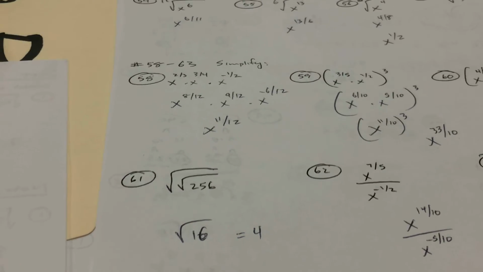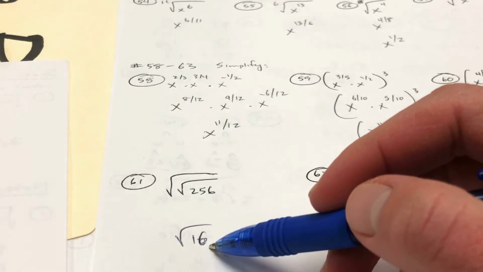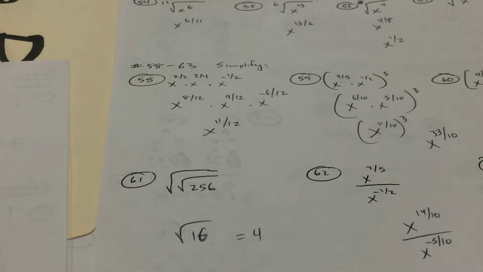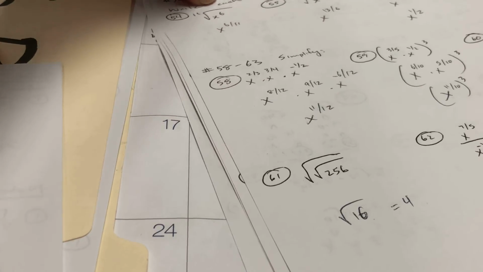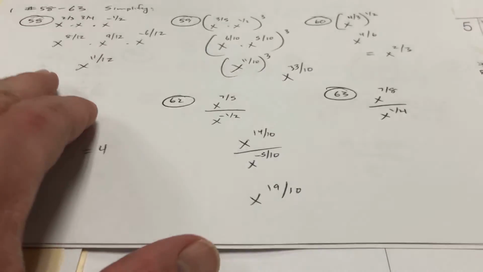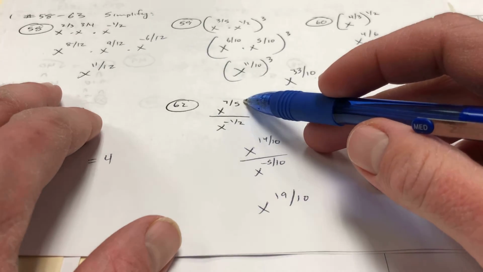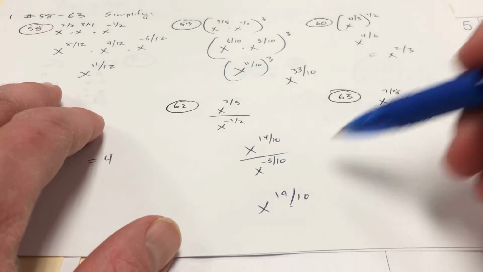Square root of 256 is 16. Then you're going to take the square root of 16, which is 4. Get on 62 here. Get the same denominator. You're going to subtract. 14 over 10, negative 5 over 10. When you subtract, it's going to be 19 over 10.